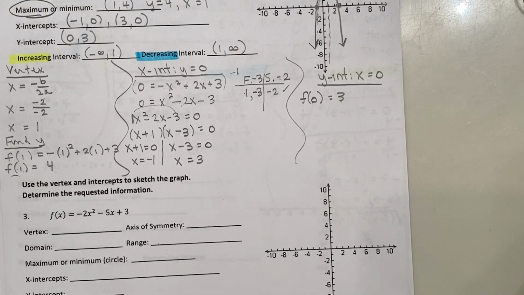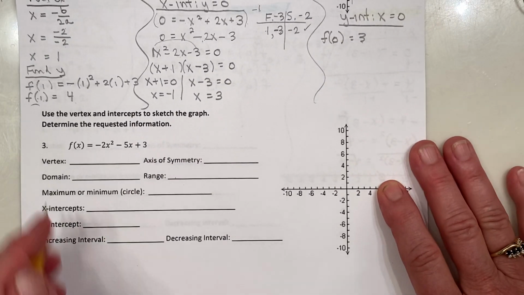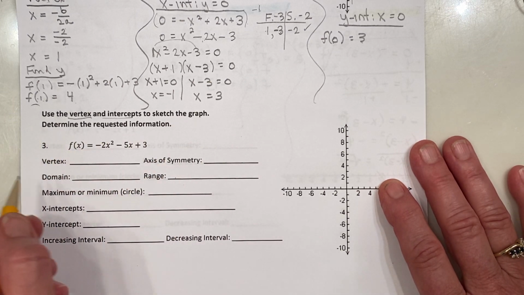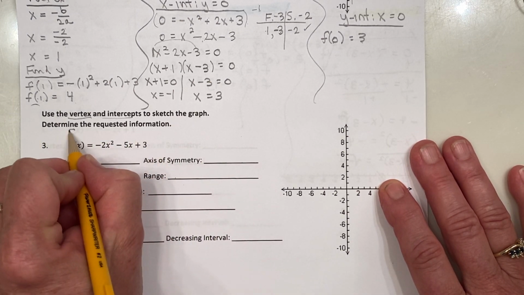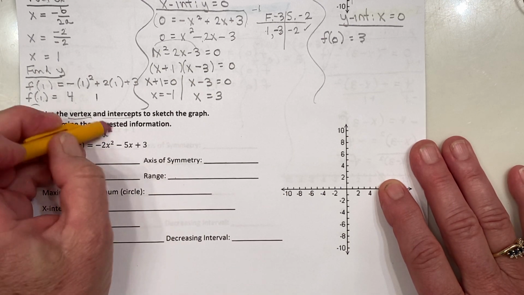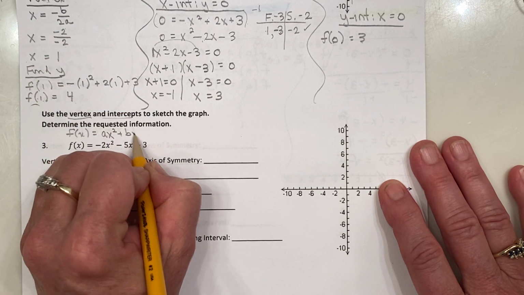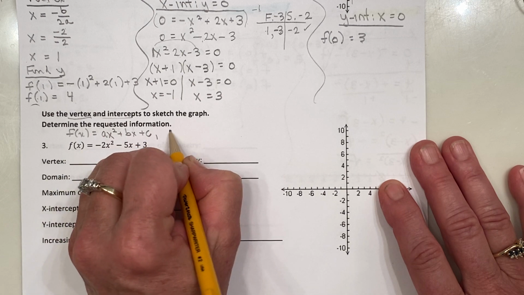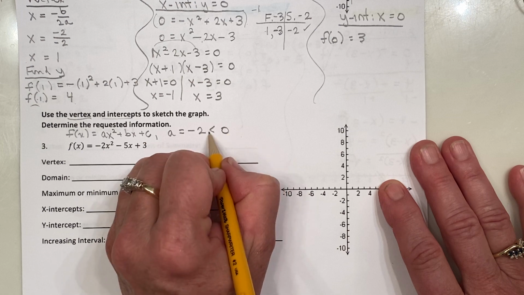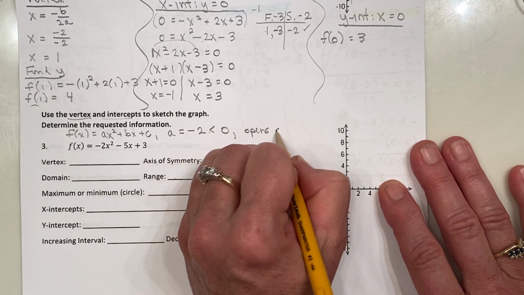All right, let's try 3. It says use the vertex and intercepts to sketch the graph and determine the requested information. Okay. I'm going to put general form above: ax squared plus bx plus c. I will identify that a is -2. Again, that's a negative number, less than 0. So that means the graph of the parabola opens down again.